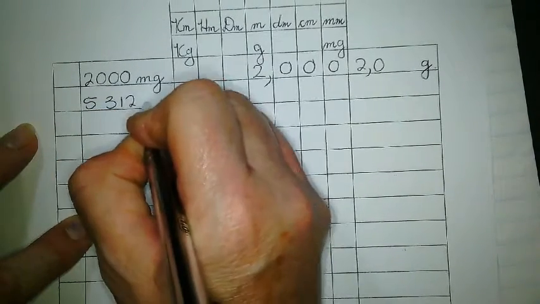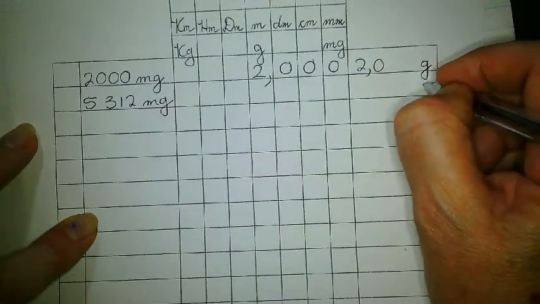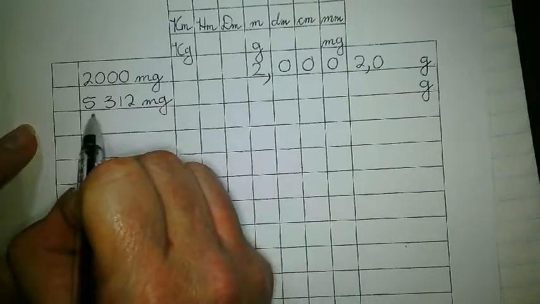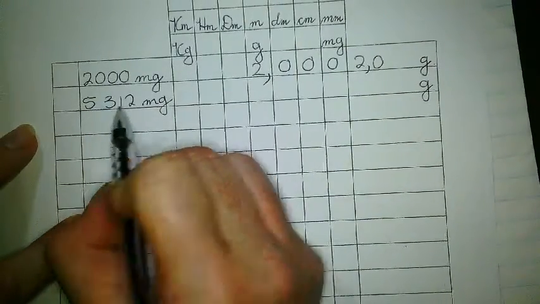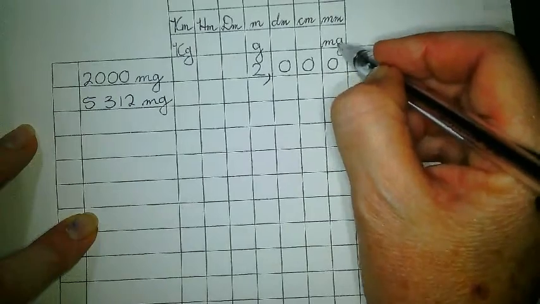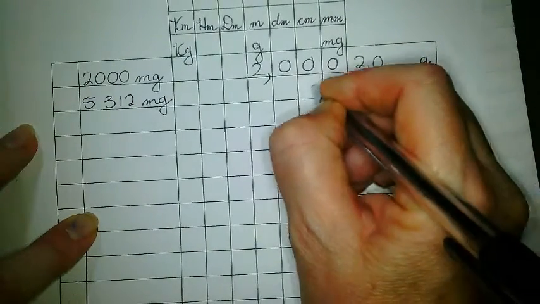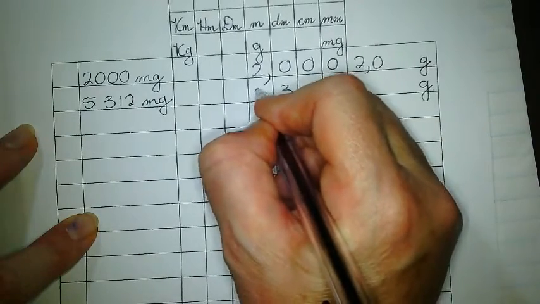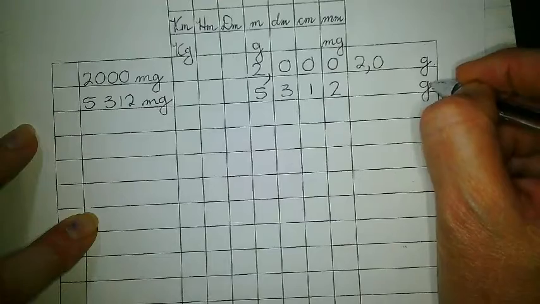5,312 milligrams, and we have to convert it to gram. Okay, we're going to do exactly the same. We go to the column of the milligram, start writing the numbers from the back. So the milligram column, we're going to write the 2, the 1, the 3, and the 5. And then if we look at what we have to convert it to, it's going to be grams.